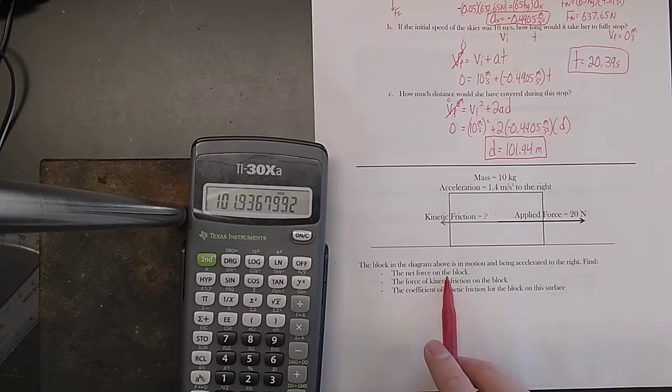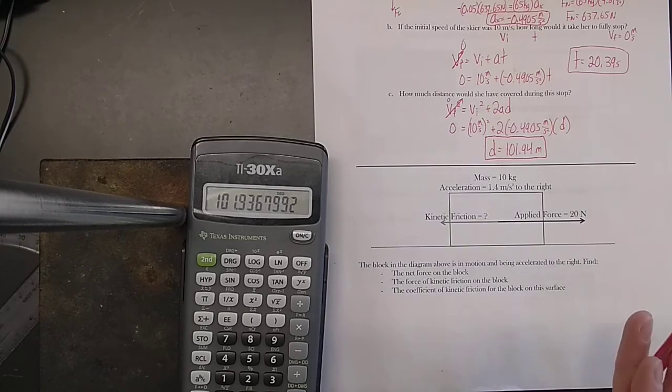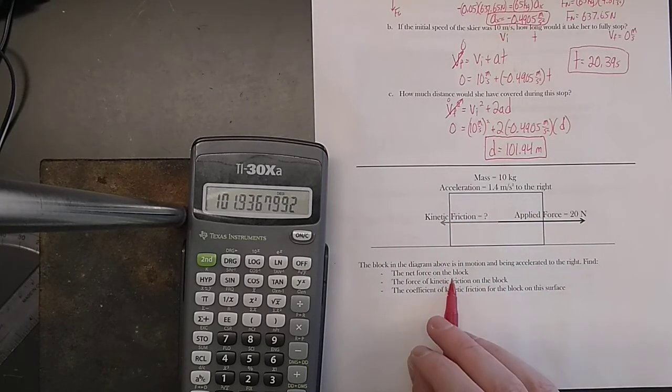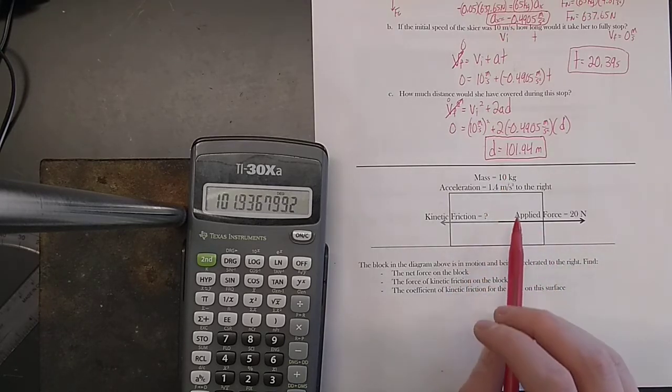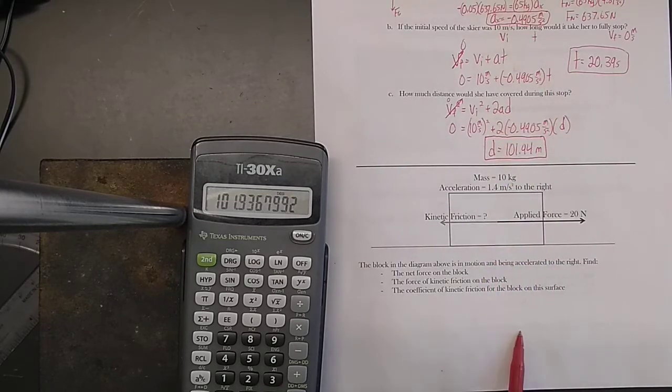The net force on the block. Now, don't immediately go and try and set up a free body diagram. Let's see if we can solve this without using a free body diagram. It's kind of implying that we're looking for the net force in the x direction. The net force in the y direction is pretty obviously 0. It doesn't say anything about this object accelerating up off the surface or down through the surface.